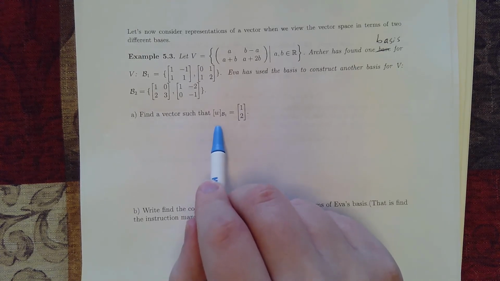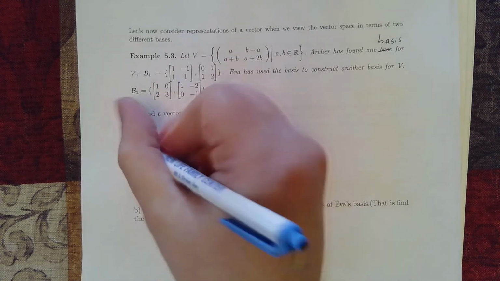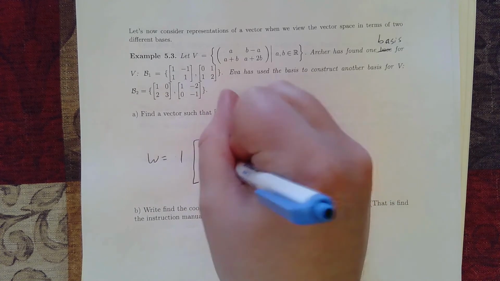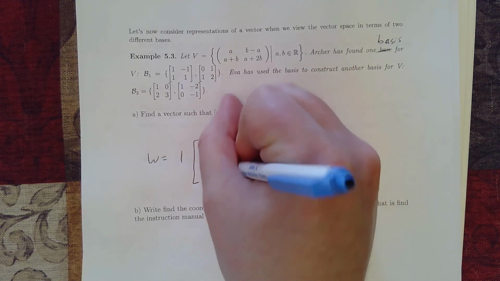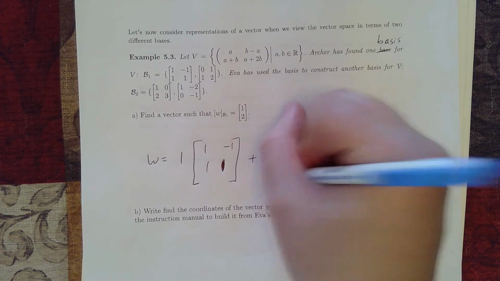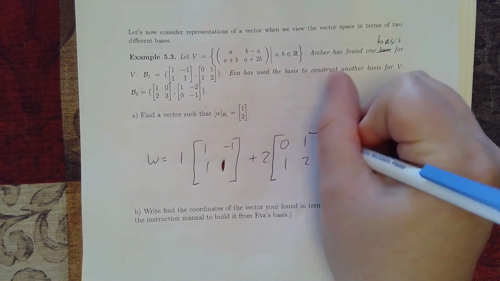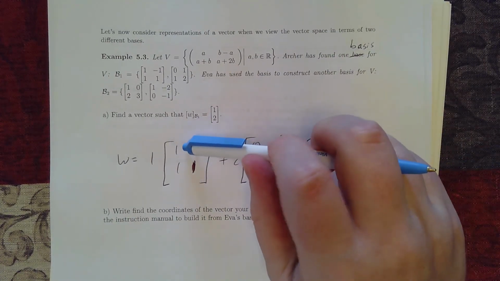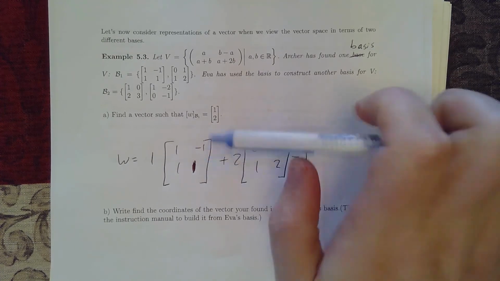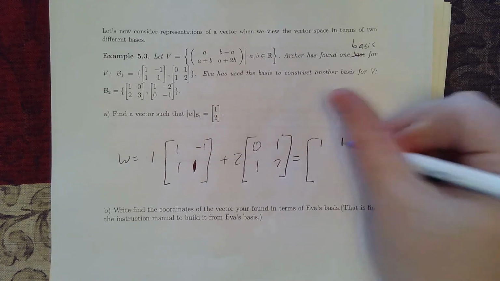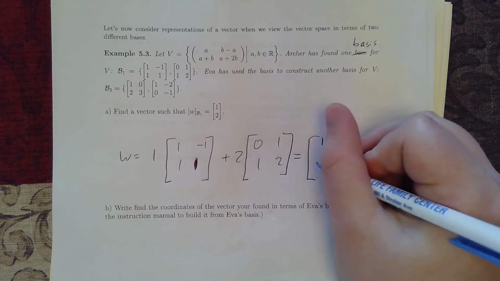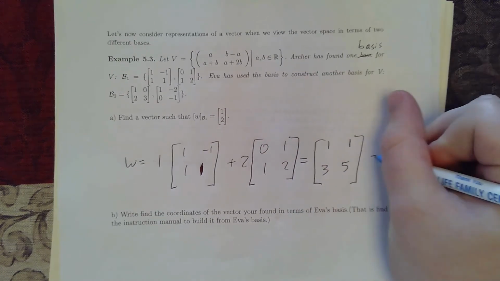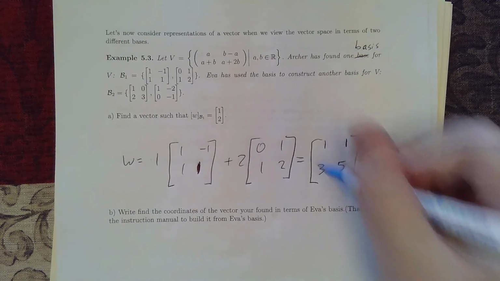If we have a vector w written with respect to B1, the first basis, as 1, 2, that tells us then that w equals 1 times 1, negative 1, 1, 1, plus 2 times 0, 1, 1, 2. So then combining our like terms, here we've got 1 plus 0, which is 1, negative 1 plus 2, which is 1, 1 plus 2, which is 3, and 1 plus 4, which is 5. So 1, 1, 3, 5 is going to be equal to w.